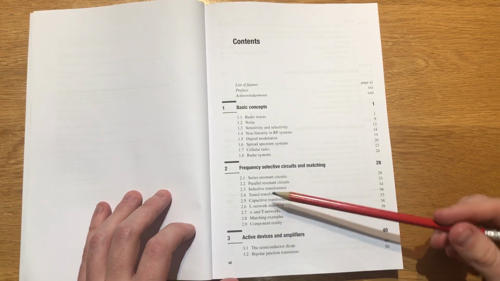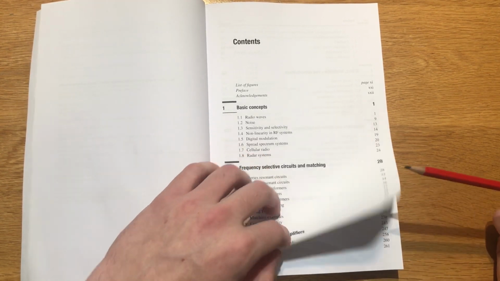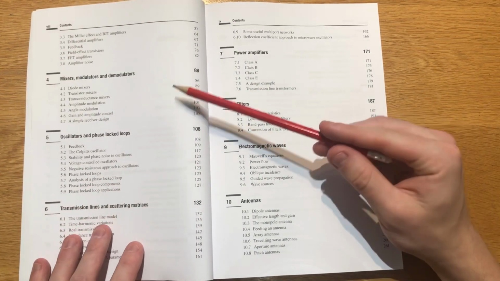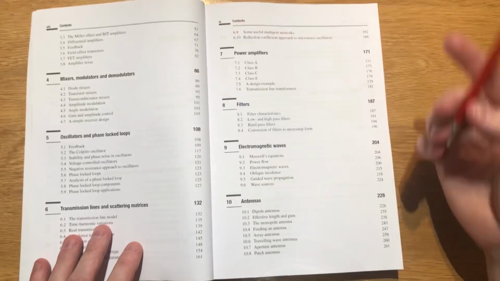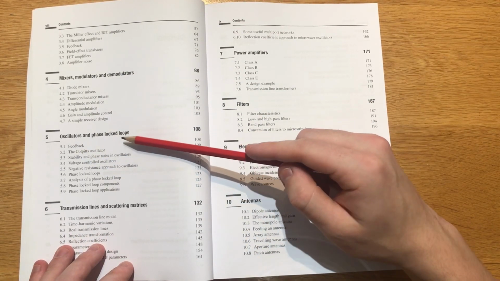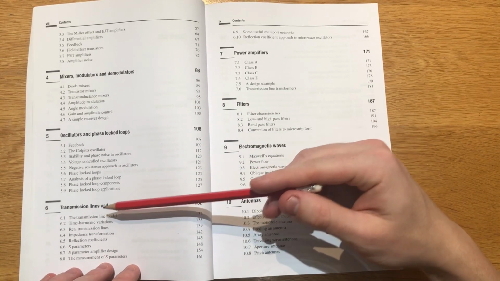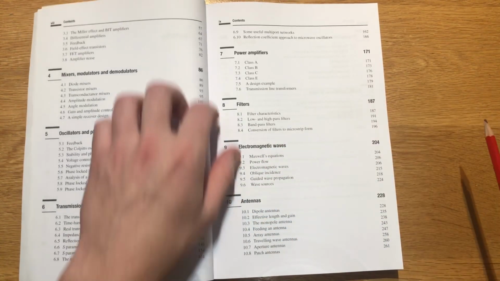and then chapter 3 is active devices and amplifiers. Chapter 4 is mixers, modulators and demodulators. Chapter 5 is about oscillators and phase-locked loops. Chapter 6 is about transmission lines and scattering matrices.